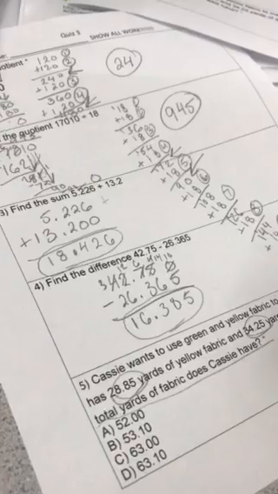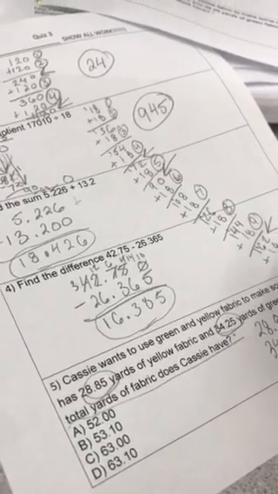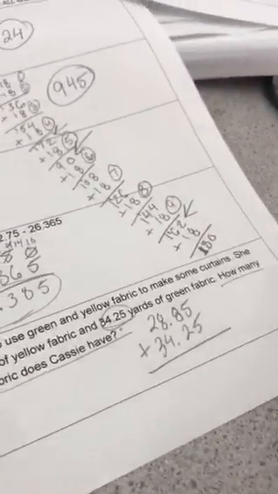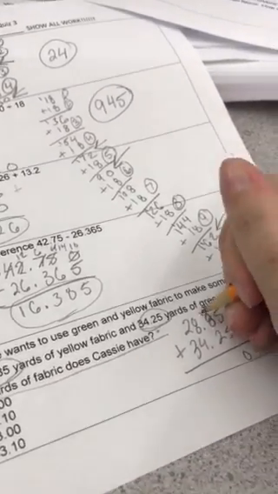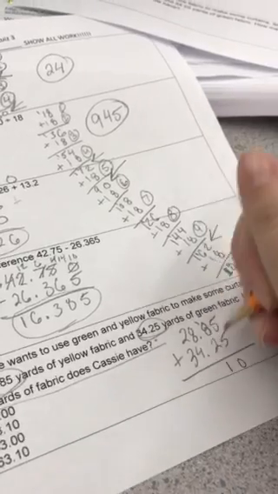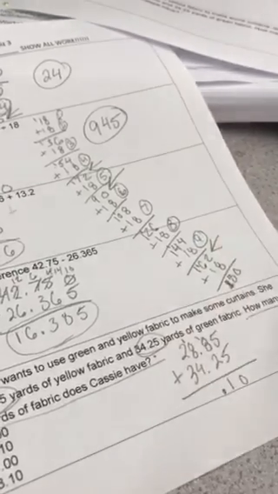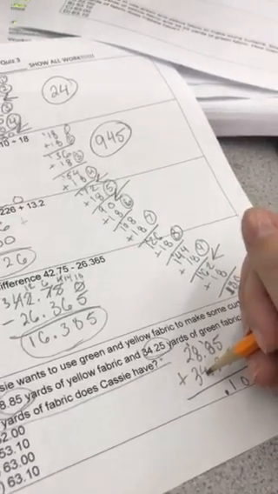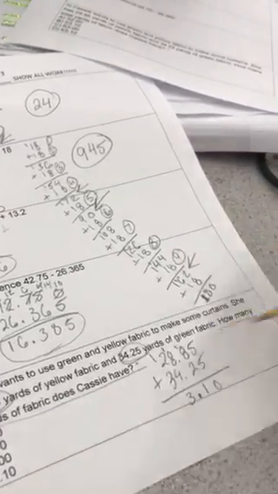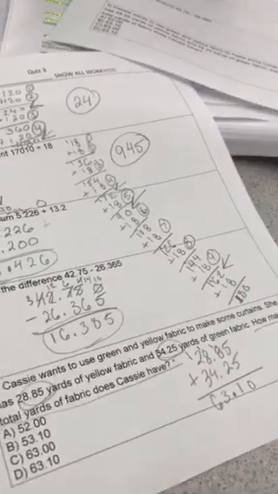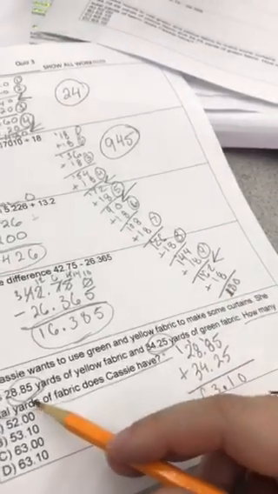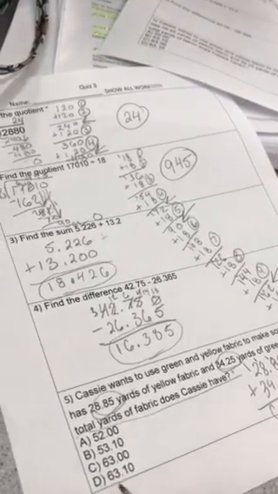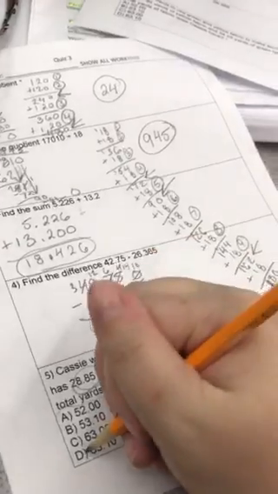28.85. Line up your decimal. 34.25. You add them. Okay. So I got 10 here, 8, 9, 10, 11, carry the 1, carry down my decimal, 8, 9, 10, 11, 12, 13, and then I got 5, 6. Okay, so it's how many yards does she want? So here's your label. Okay, so I see it right here. My answer is a D.